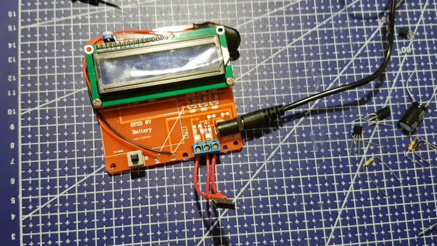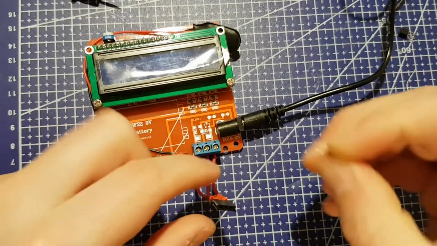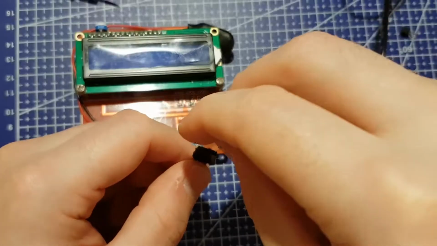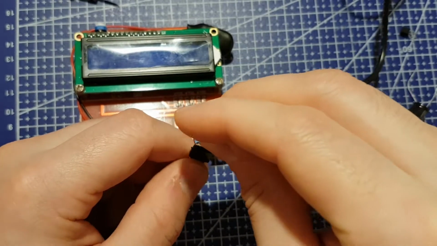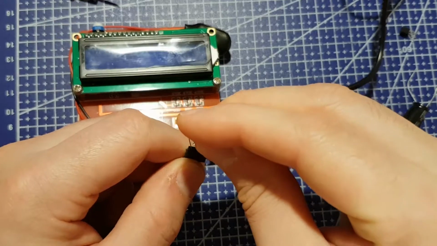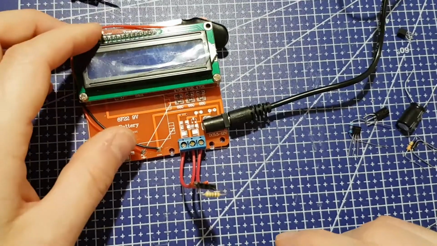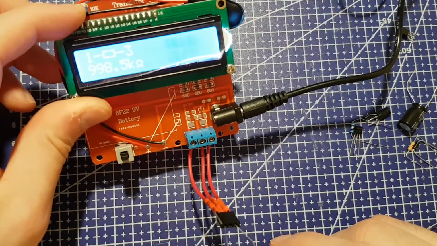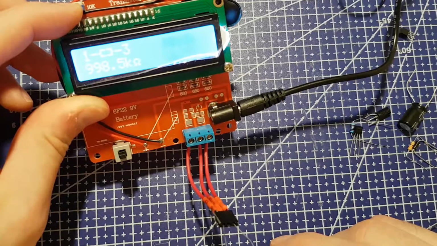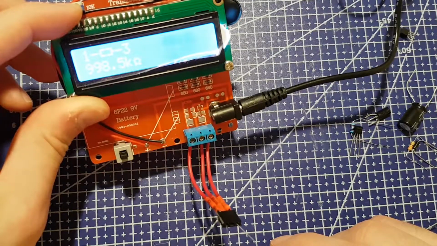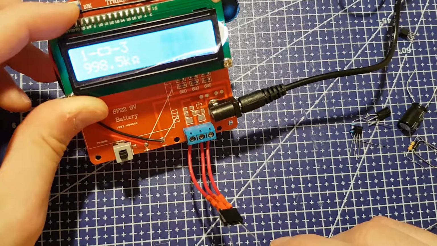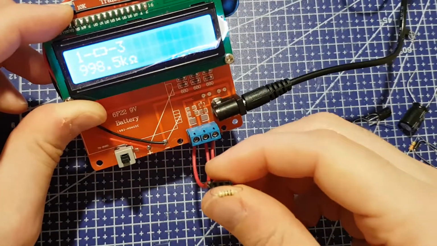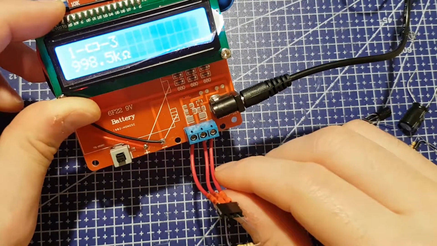So again, with the component tester, let's put a resistor in our female header, plug it straight in, press the button, 998 kilo ohms. Okay, so that's our 1M resistor, and on the screen it says 1 and 3 because we're using pins 1 and 3, or terminals 1 and 3 if you like.